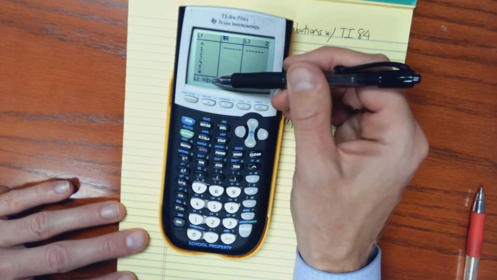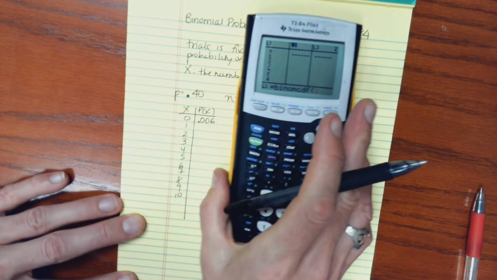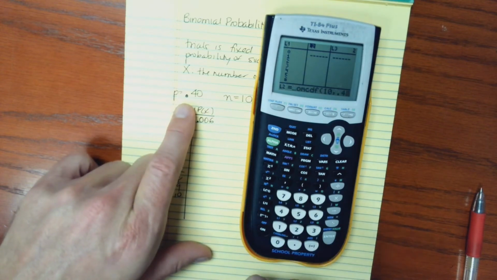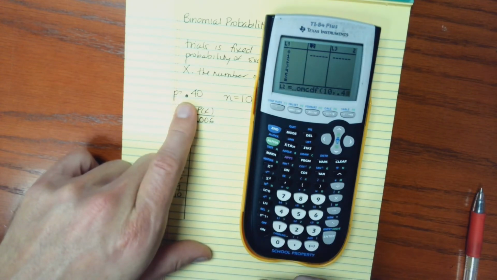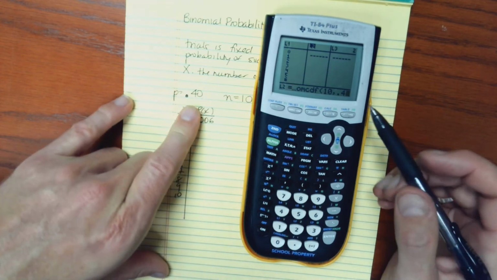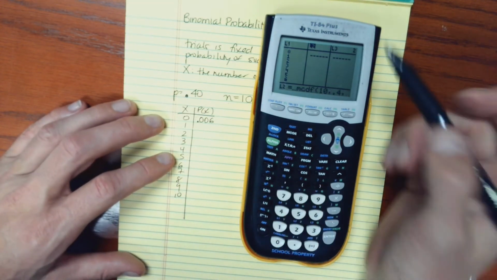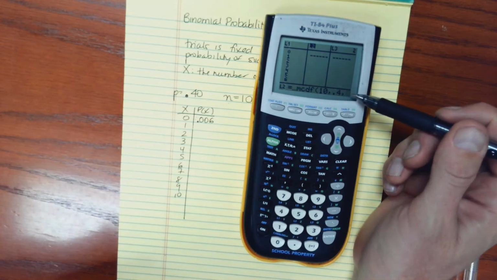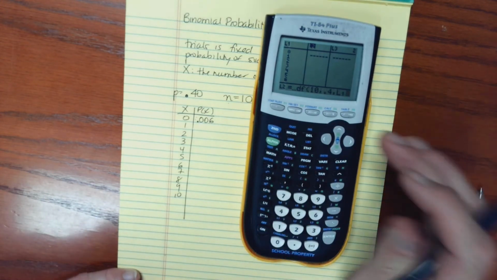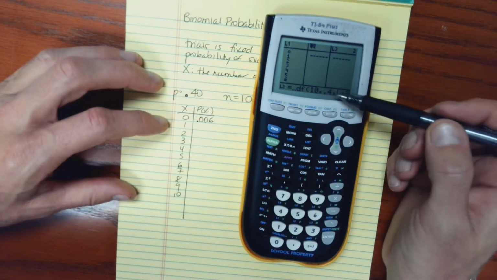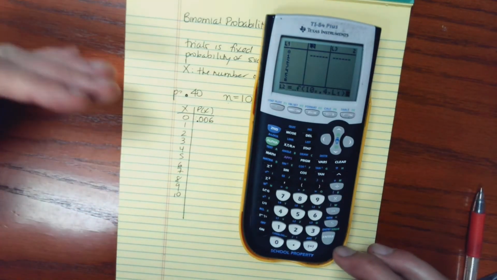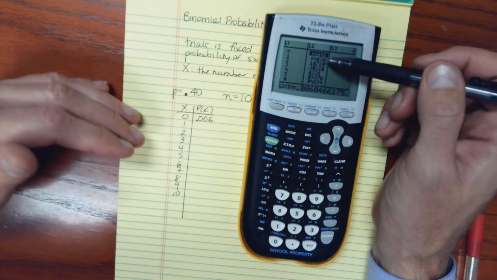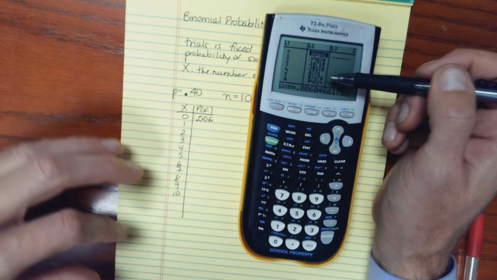So notice that that has populated here. L2 equals the binomial CDF, and the first argument, that's 10 trials with a 40% chance, or a 0.4 probability. And the third argument, these are the number of successes. Those values are found in list 1. So if you have the prompts, you would just hit 10, 0.4, and L1, and then hit enter, and it should populate list 2 with all of these probabilities.